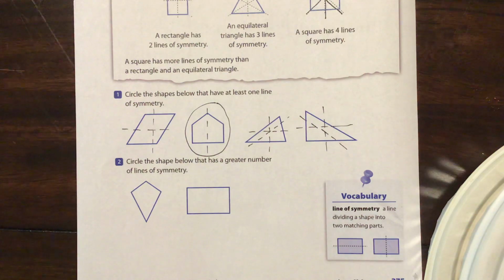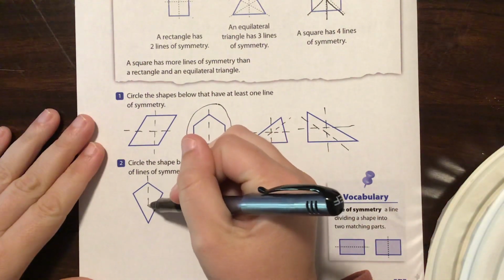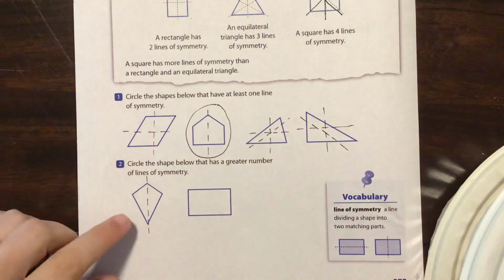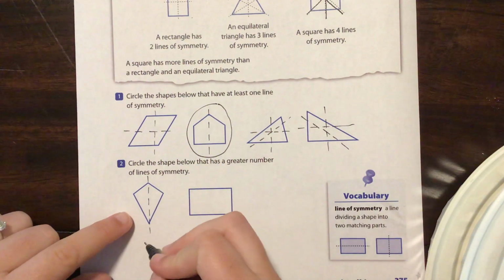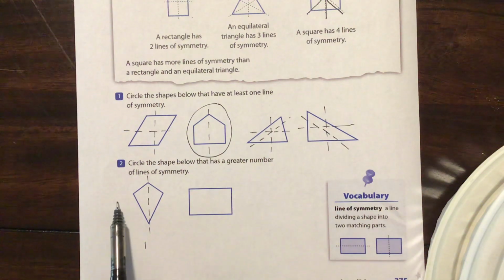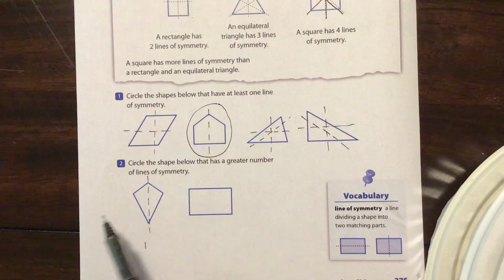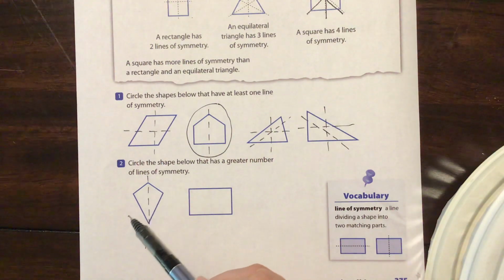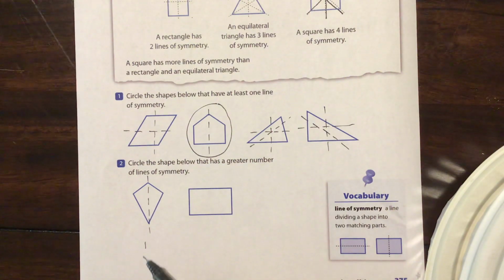Number 2 says, circle the shape below that has a greater number of lines of symmetry. So for this first shape, if you were to fold it down the center, you can see that each side is the same. So that is 1 line of symmetry. If you were to fold it across in the other direction, the top and bottom would not match. And it also wouldn't match if you were to fold it diagonally. The sides wouldn't be the same. So this shape has that 1 line of symmetry.